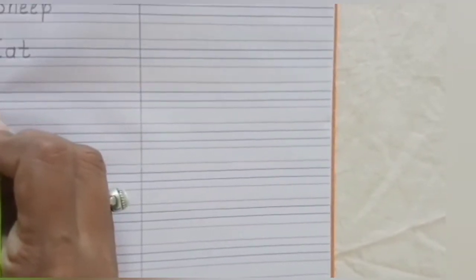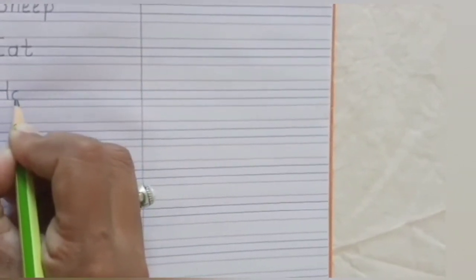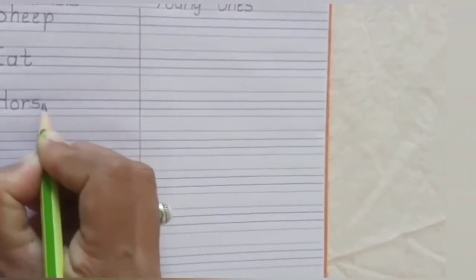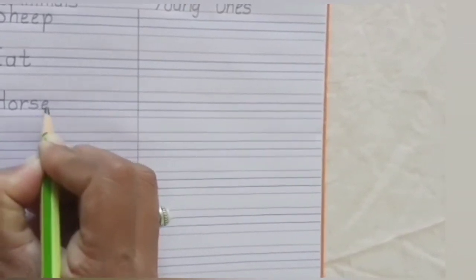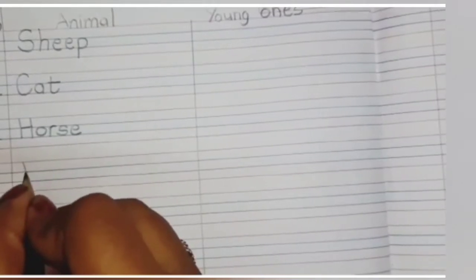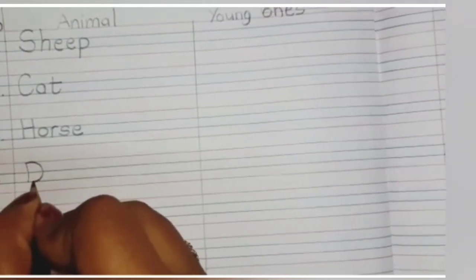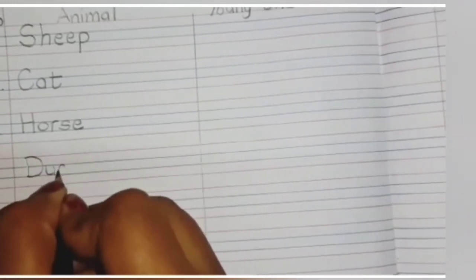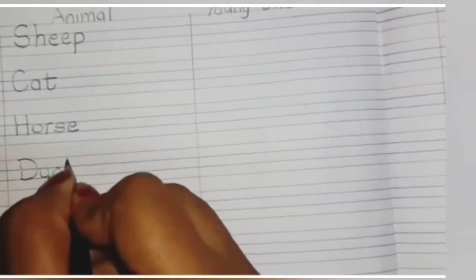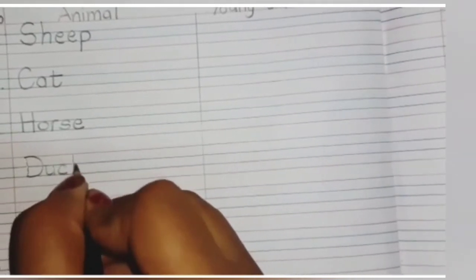Horse. H capital, small o, R, S, E. Horse. Next. D capital, small u, C, K. Duck.